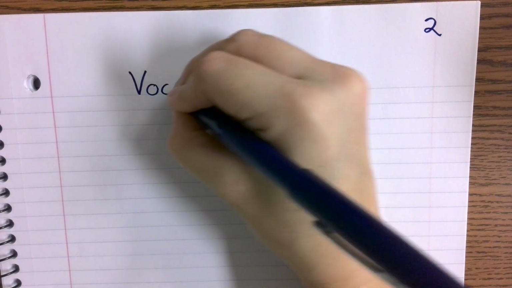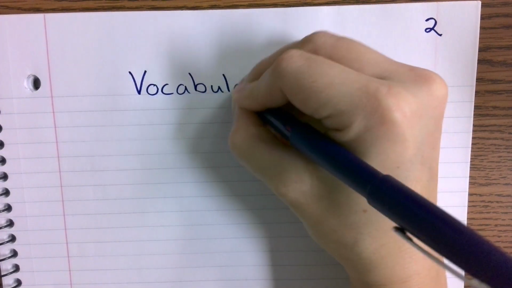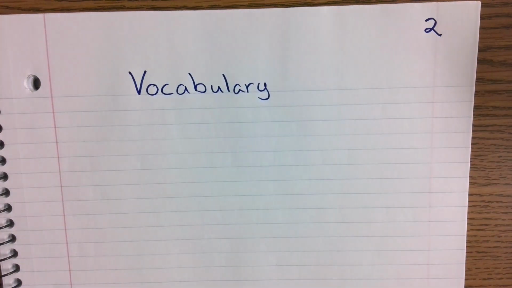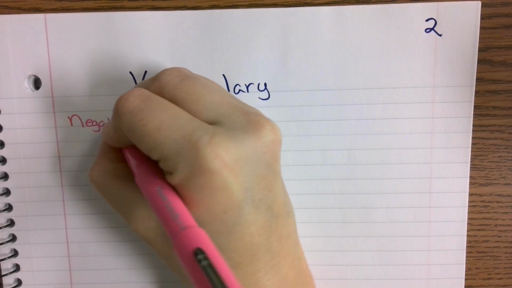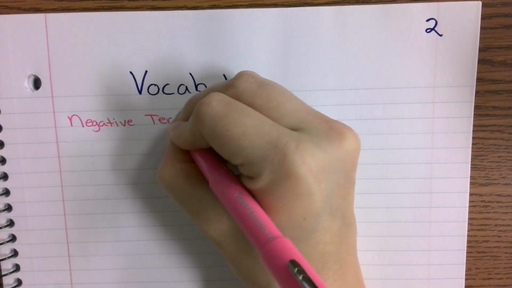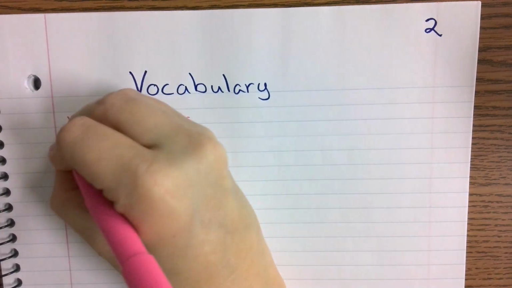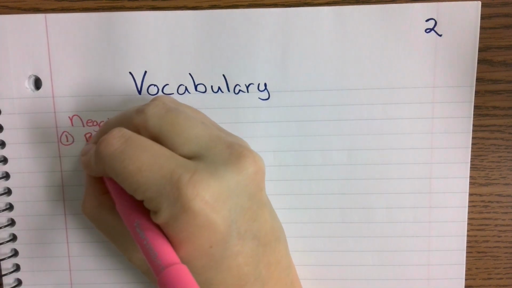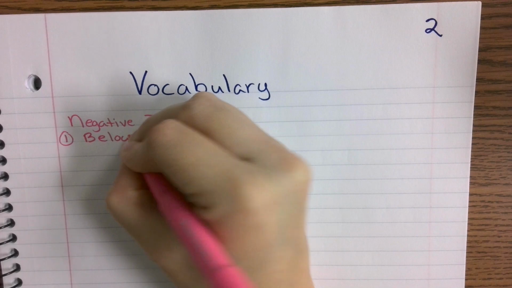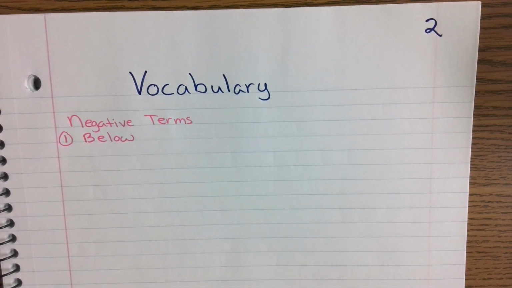All right, on page 2, we're going to talk about some vocabulary, some terminology that lets us know that we're talking about a negative or a positive. So let's start with some of those negative terms. So some words, some phrases that mean negative. So if I say that something is below sea level or below 0, below means a negative value. It is a negative integer.